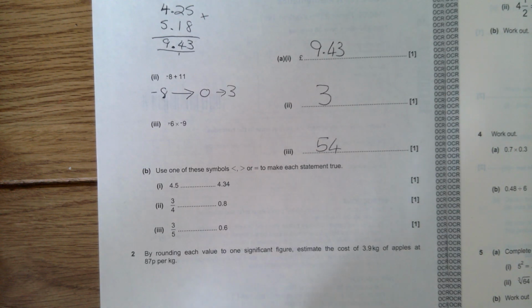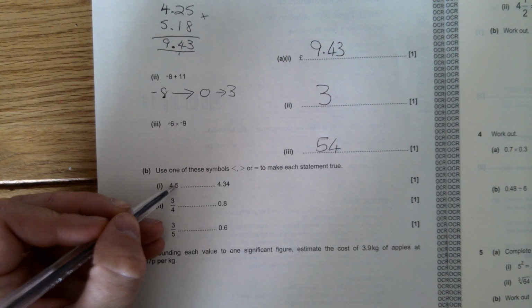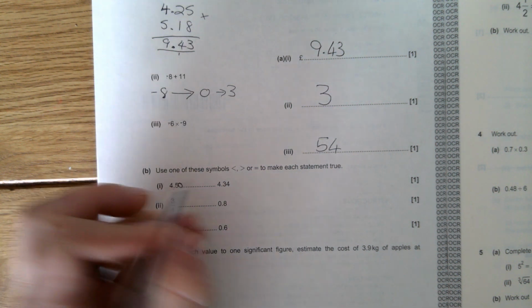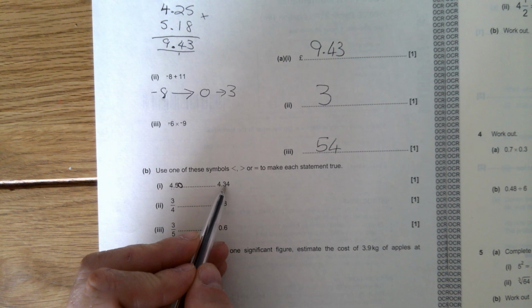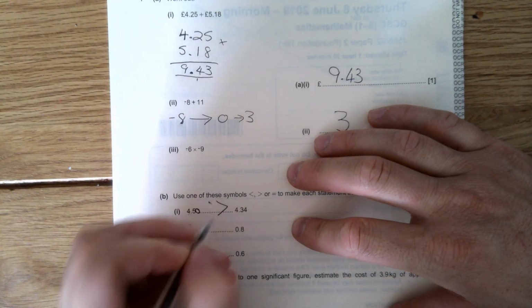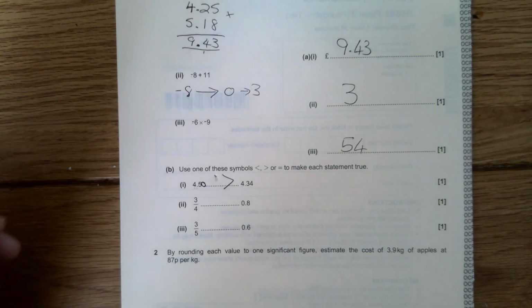Okay, the comparison. So I've got 4.5. I'm going to put a 0 on this side so it matches. So I've either got £4.50 or £4.34. So I've got the inequality symbol is eating the bigger number.